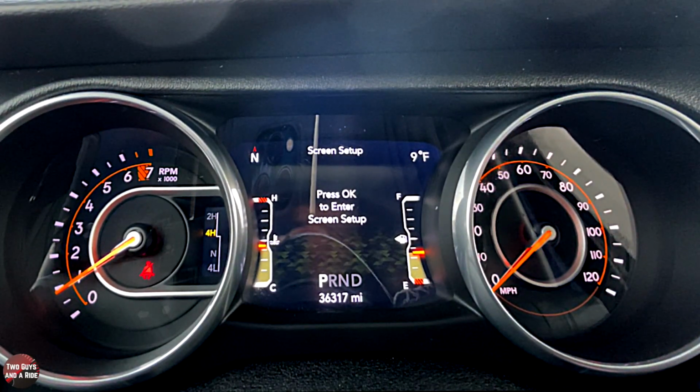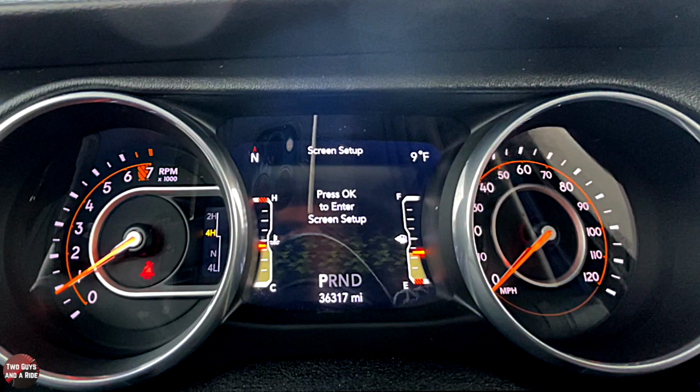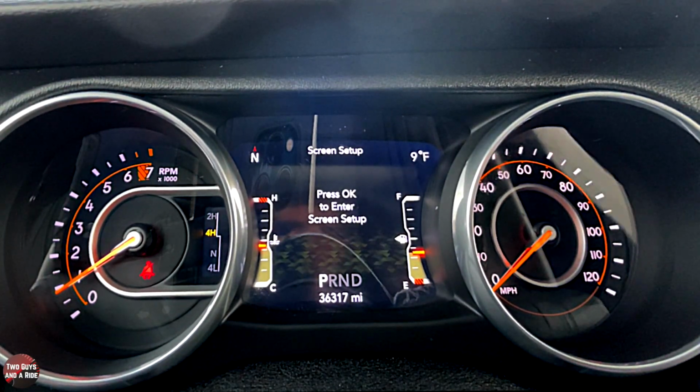On the far left, you've got your engine temperature. On the far right, you've got your fuel gauge. You've got your parking and gear indicators on the bottom with your odometer. And then, as typical with Jeep vehicles, you've got an upper left corner that's got a compass right now, and an upper right corner that's got your outdoor temperature, and we can customize those things.